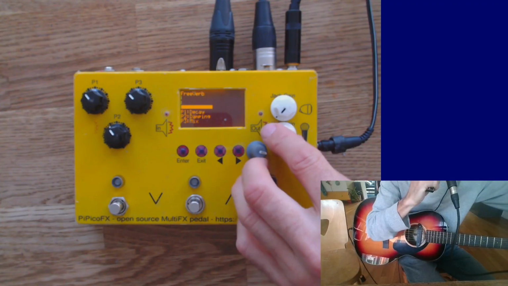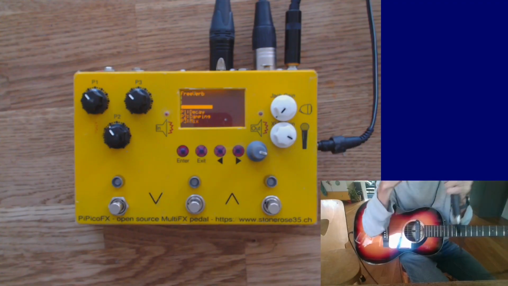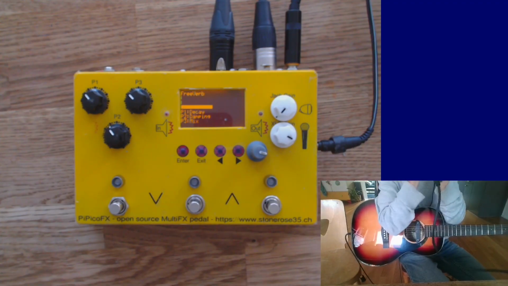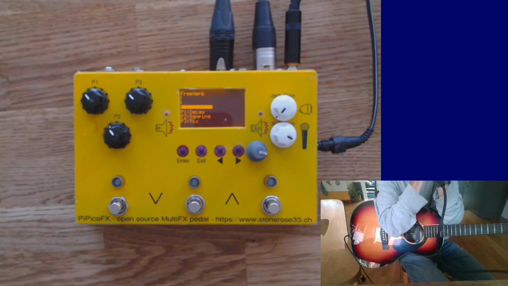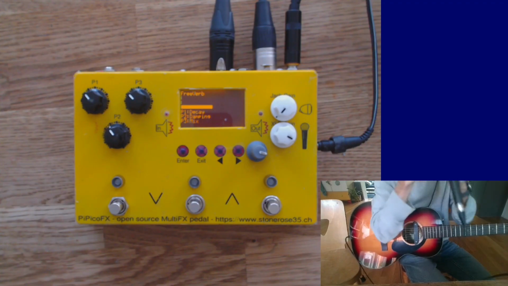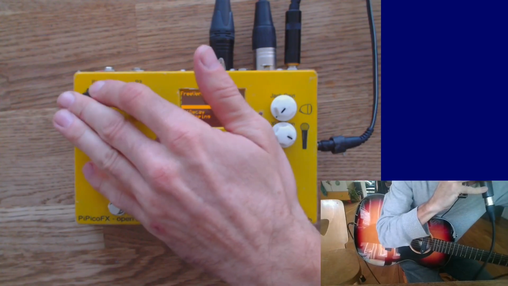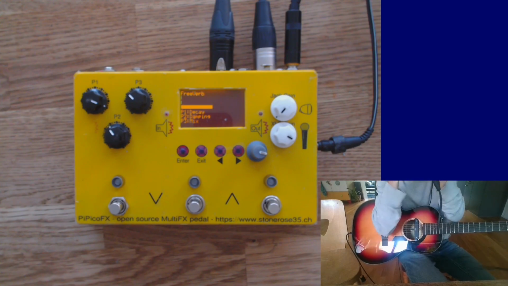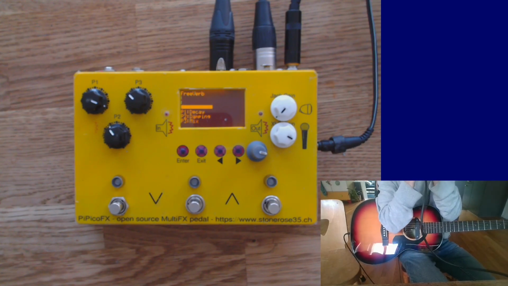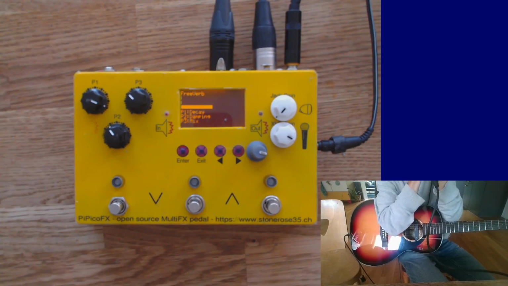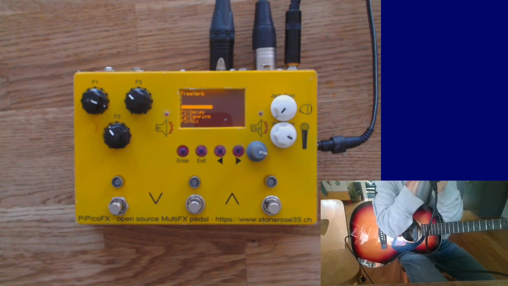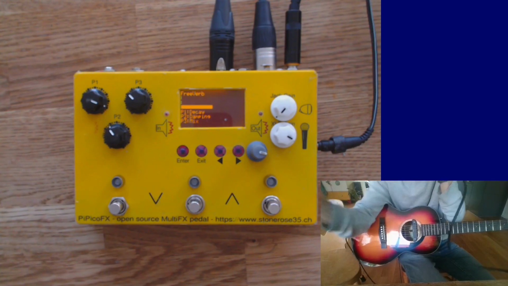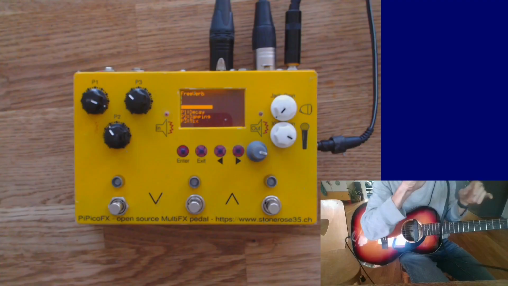Maybe lower the sound level a little bit. I had some overdrive here. It's longer decay time, still quite some damping. So I'm gonna try to play a little bit of guitar through it.